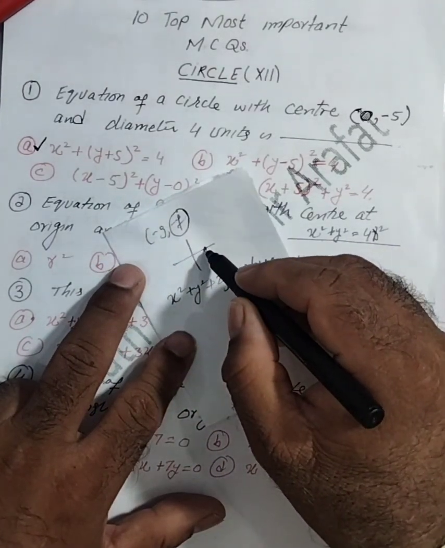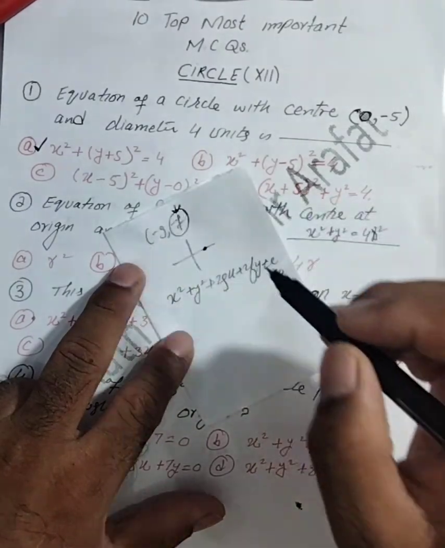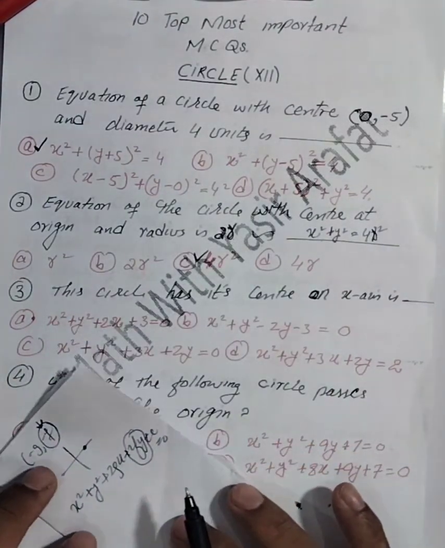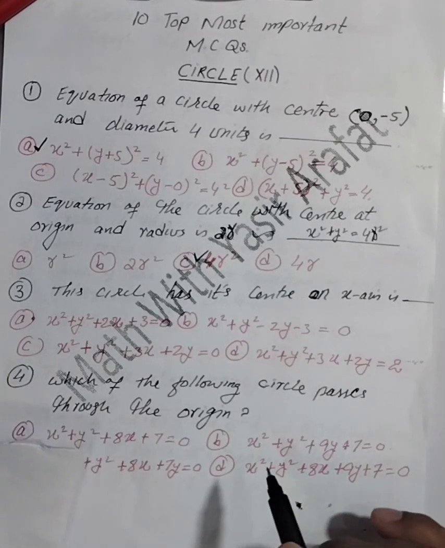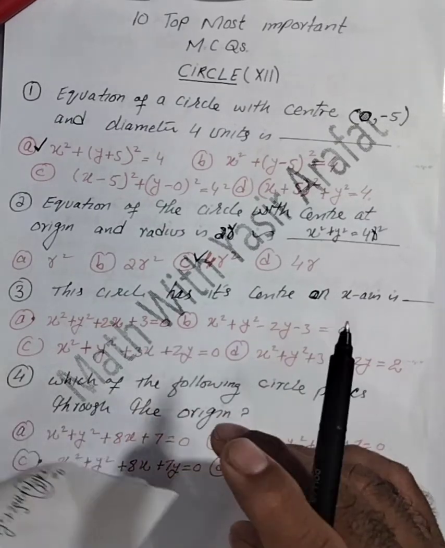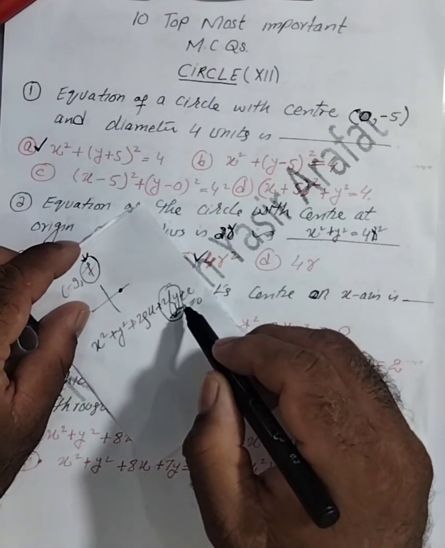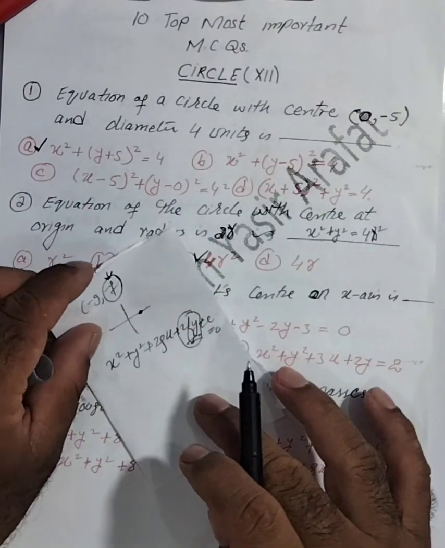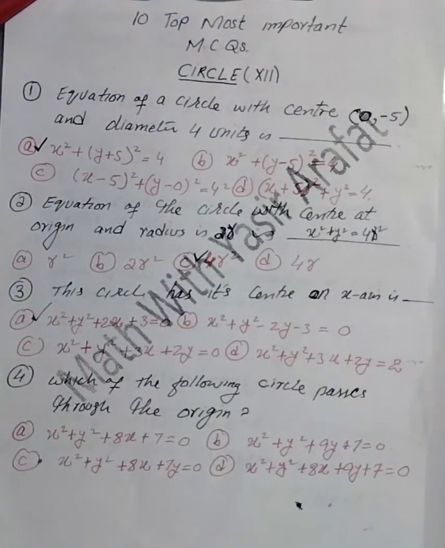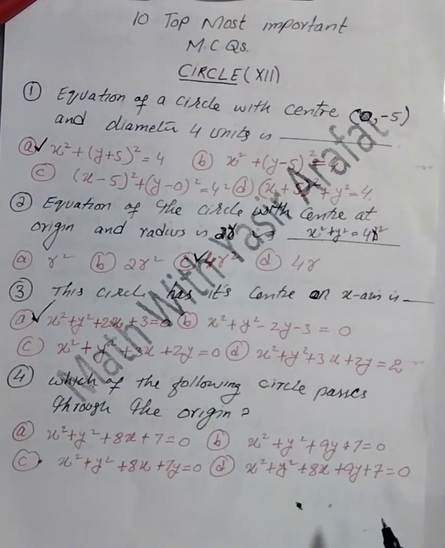When the center of the circle is on the x-axis, that means the f component is 0. So this component will be equal to 0. So the standard form will be x squared plus y squared plus 2x plus 3 equals 0. This option will be correct, because the 2fy factor here will be equal to 0. And if it is on the y-axis, then the g component will be equal to 0. So for the third MCQ, option A is correct.